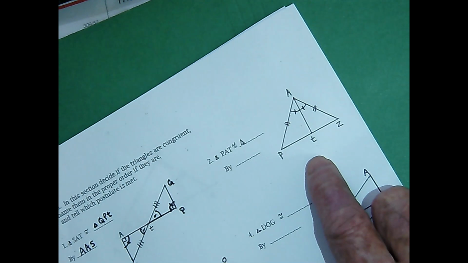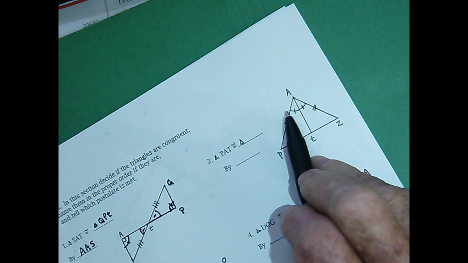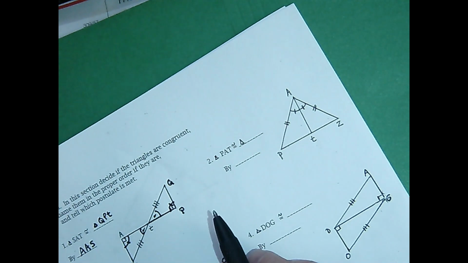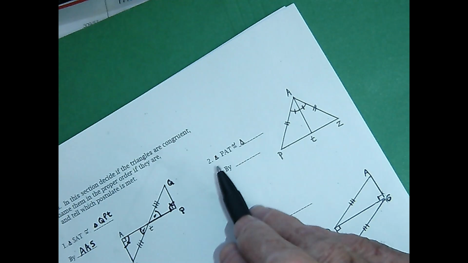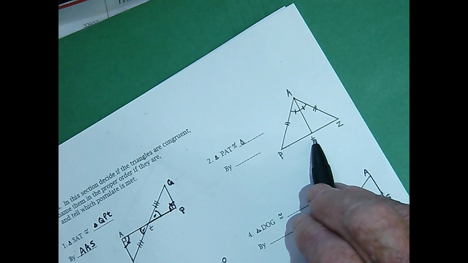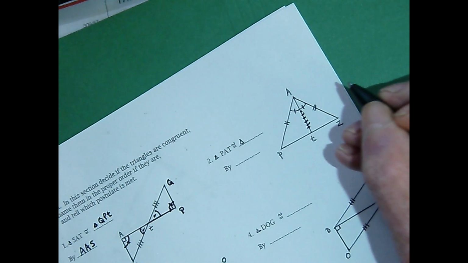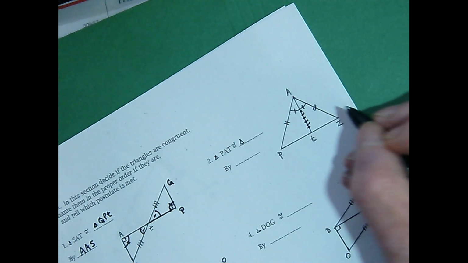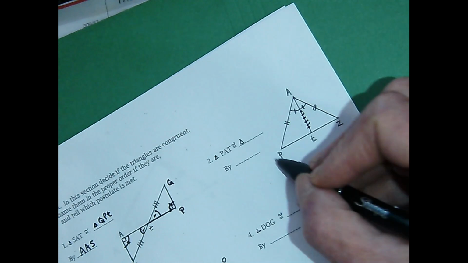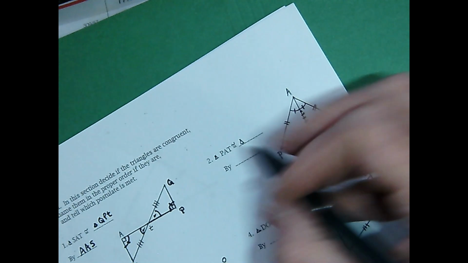Look here. Apparently this is an isosceles triangle. It's marked that way. And we've got an angle bisector, don't we? I look at these two triangles. I wonder if triangle PAT is congruent to the other one. And I realize AT is congruent to itself. These are the kind of little decisions you'd want to make, by the reflexive property. And that would guarantee congruent triangles, wouldn't it? Let's name them with care. Triangle PAT congruent to triangle ZAT.